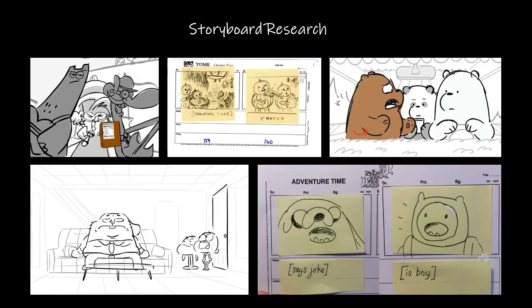So, beginning with, I started off with storyboard research, and I was looking at some of the shows that inspired me when I was younger, and things I thought would look good, like the same sort of art style, the way it's drawn, the comedy, the timing, the pacing. So the general shows I looked at the most are Chowder, We Bare Bears, Adventure Time, Over the Garden Wall, Amazing World of Gumball. Those are the main ones I put on here.